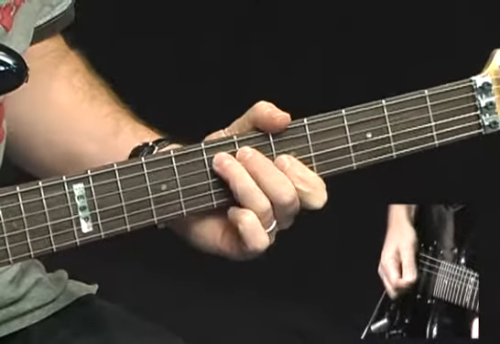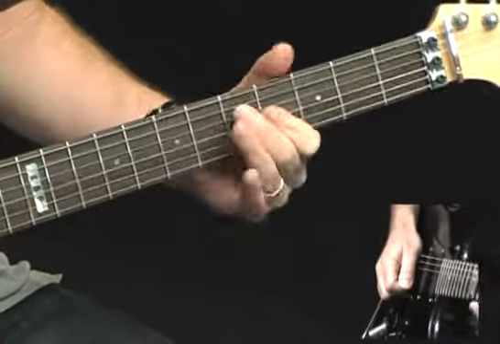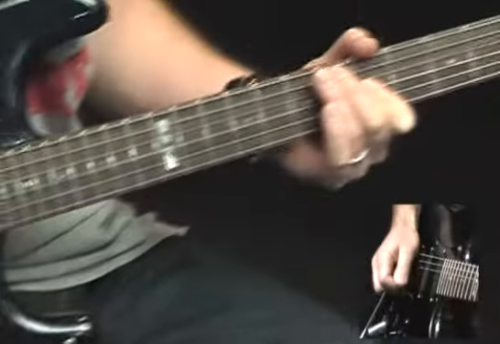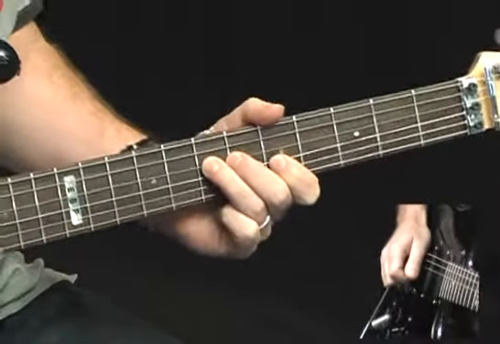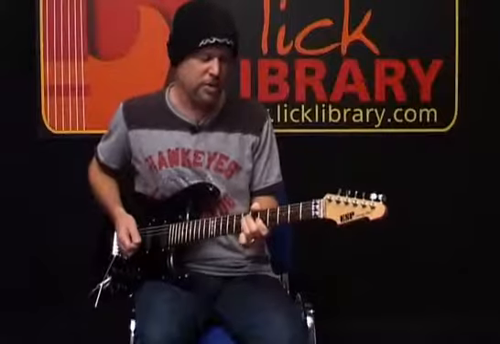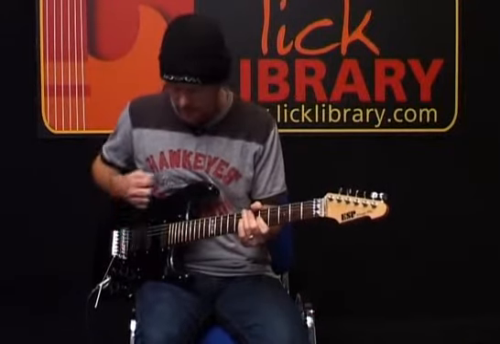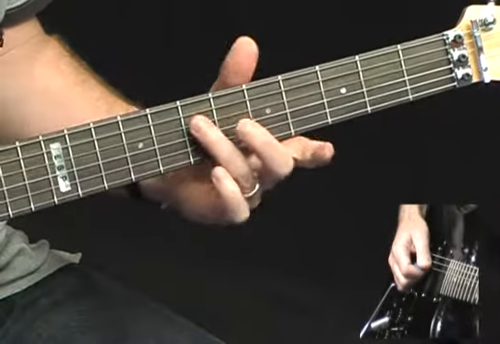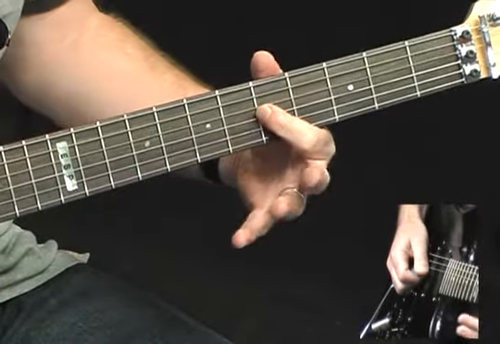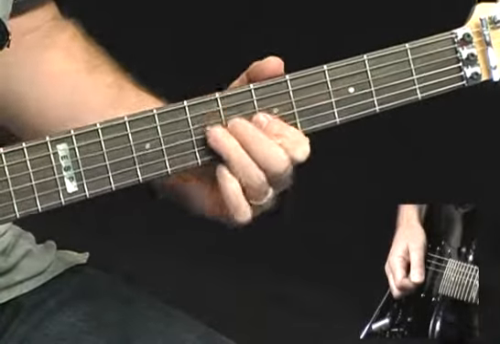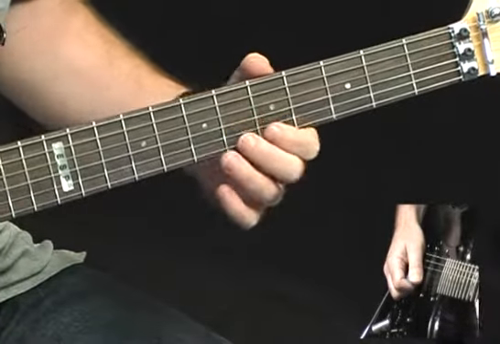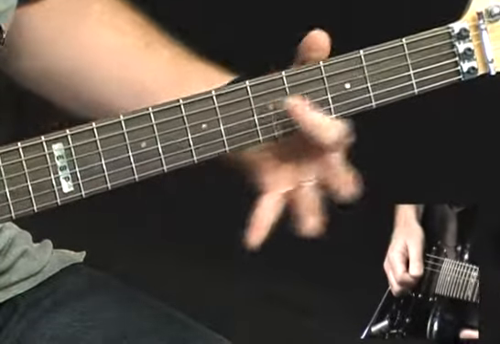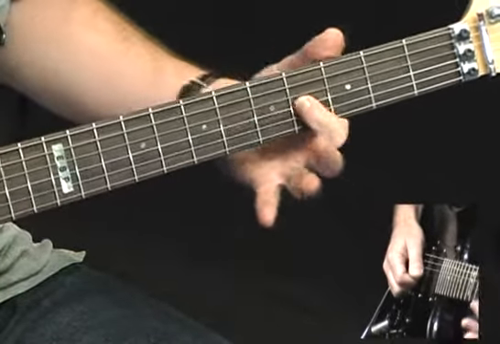Next idea. Okay, so this starts off doing kind of a rake picking idea, starting off outlining an A minor triad, 7th fret of the D string, 5 on G, 5 on B, getting to the B string 6 to 5, G string 7, 5, 4, and then bending up a half step and back down.